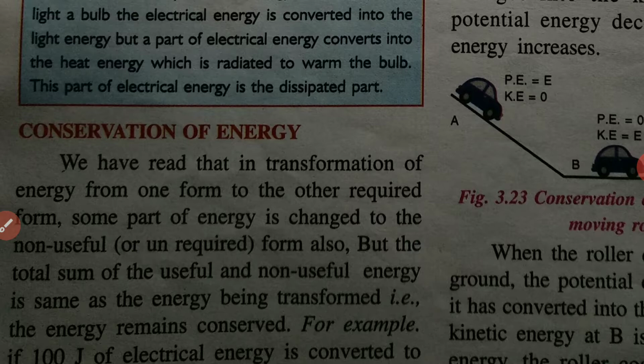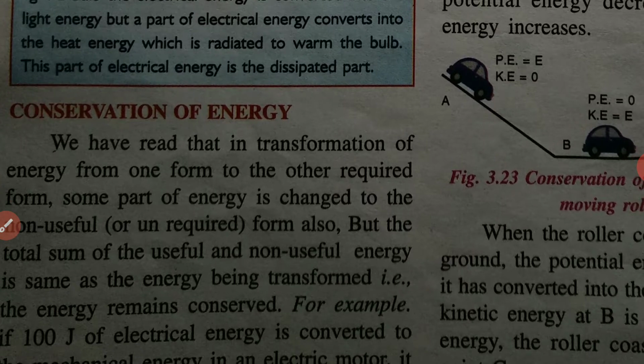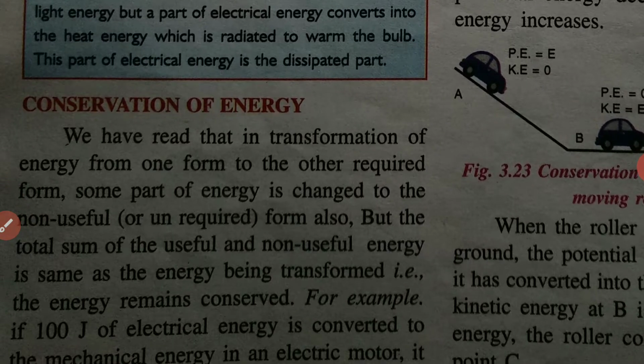is also produced. Suppose you are in a car, you want to convert chemical energy of the petrol to the mechanical energy of the car, but heat and sound is also created, which is unwanted and unrequired, which is not useful to us. But the total sum of useful and non-useful energy is the same as the energy being transferred.